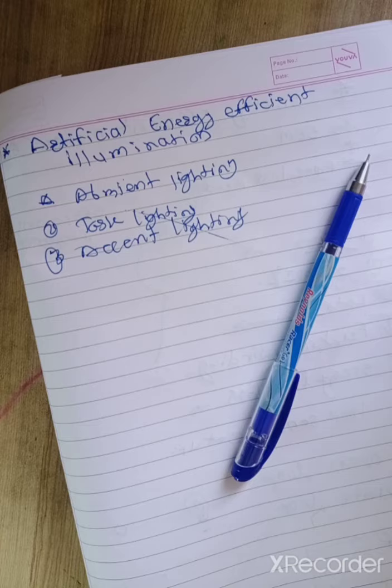This uses 25 to 85% less energy than traditional bulbs. Next, they last longer. The energy efficient bulbs last much longer than traditional lights. In fact, they have been proven to last between 2 to 35 times longer. Emits less heat.